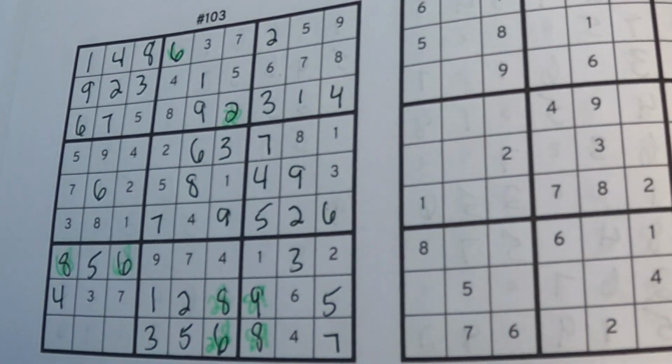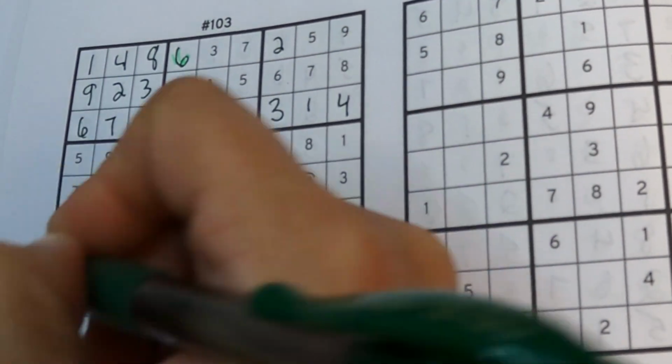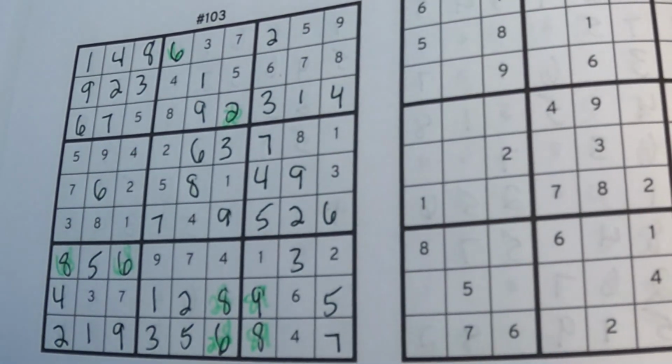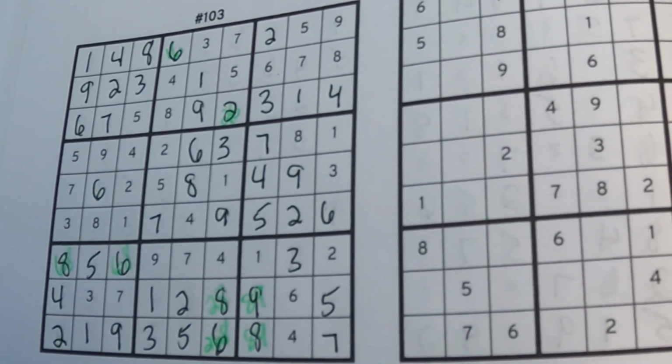And for this box, we're missing 1, 2, and 9. We've got 1 and 9 here, so this is our 2. 9 here, so 1 and 9. And there we have it for today's puzzle.